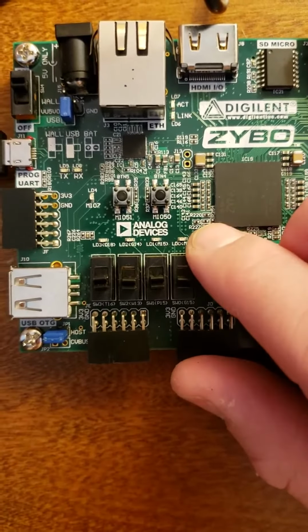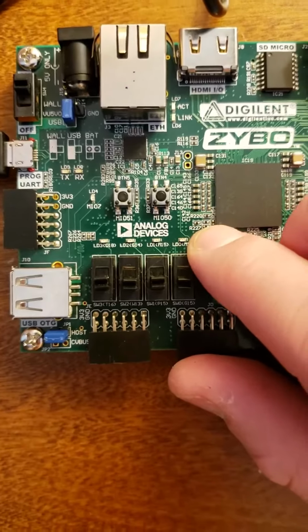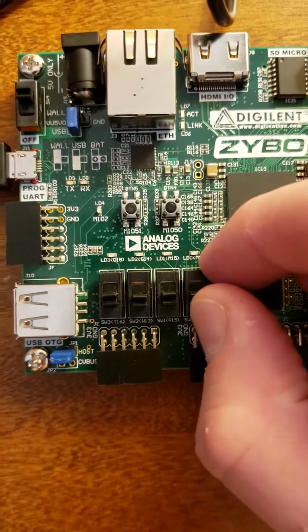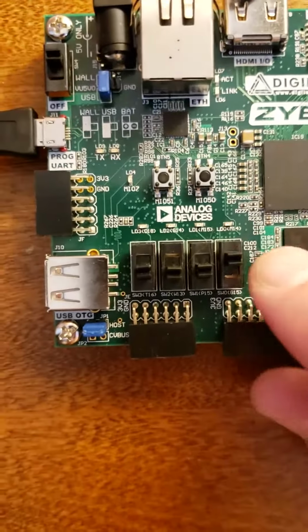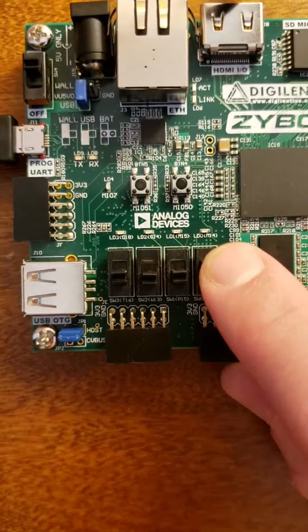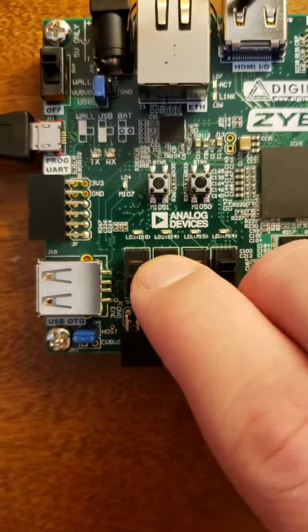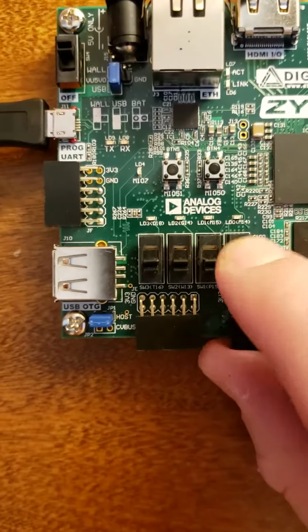Right now, the LEDs are in the reset state. None of them are on. No patterns going. If I turn on this first switch, switch 0, switch 0 is the master reset. So it doesn't matter what I do on any of these other switches, the LEDs stay 0.